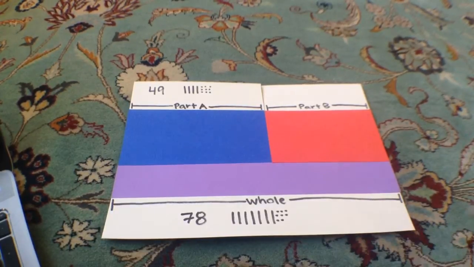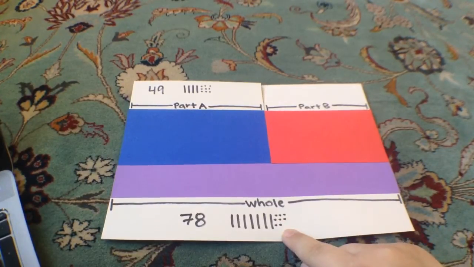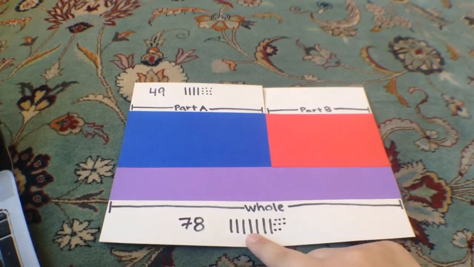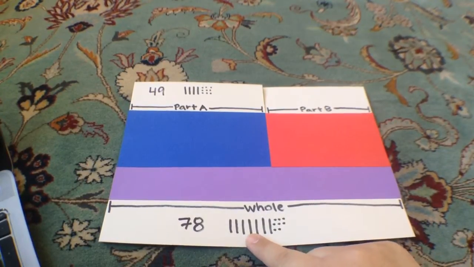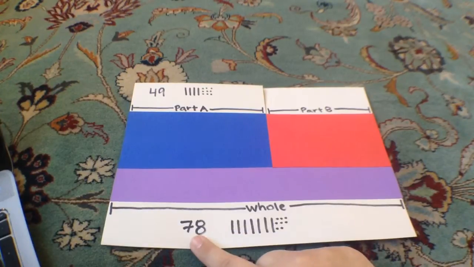One way to do this is by using base 10 block drawings. First, we will need 8 cubes to represent the ones place. Next, we will need 7 rods to represent the tens place. If we add these together, they create our whole number, 78.